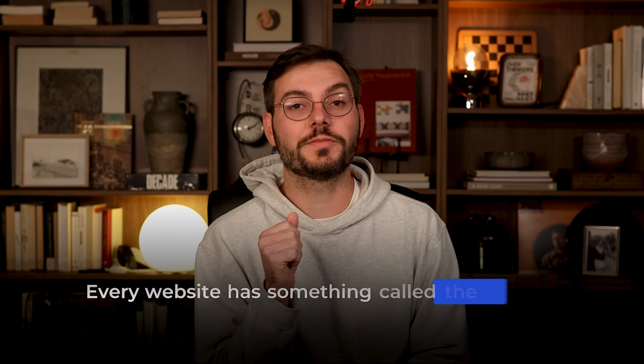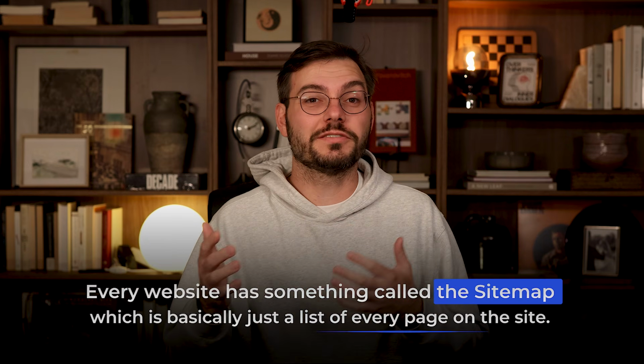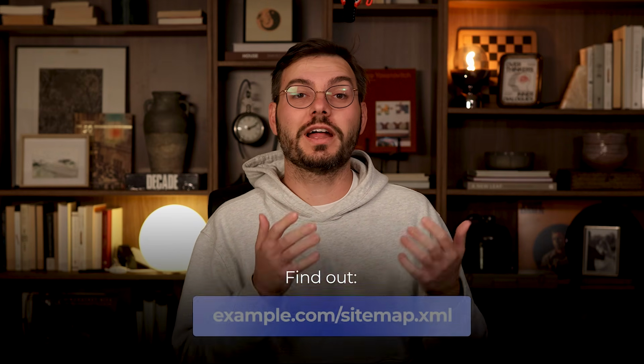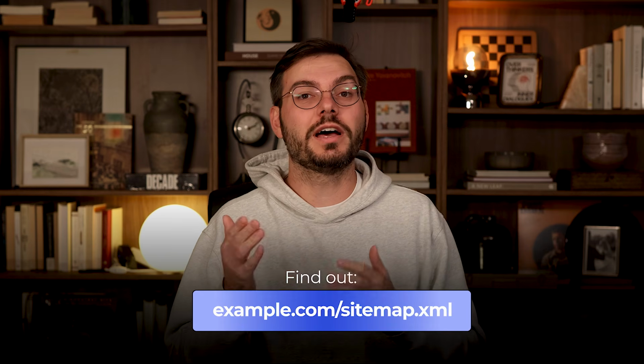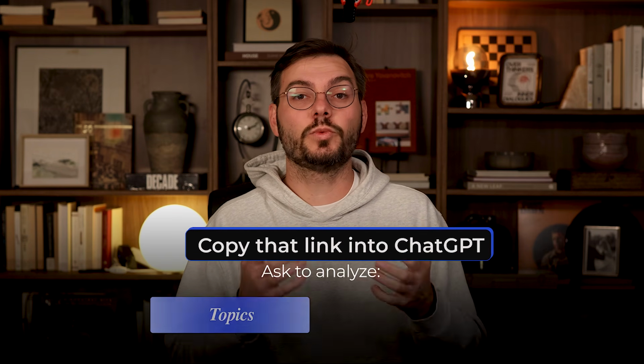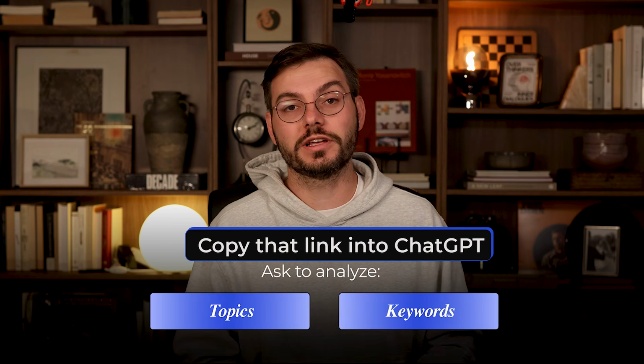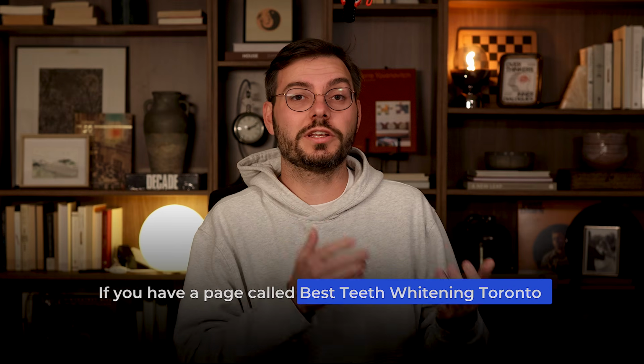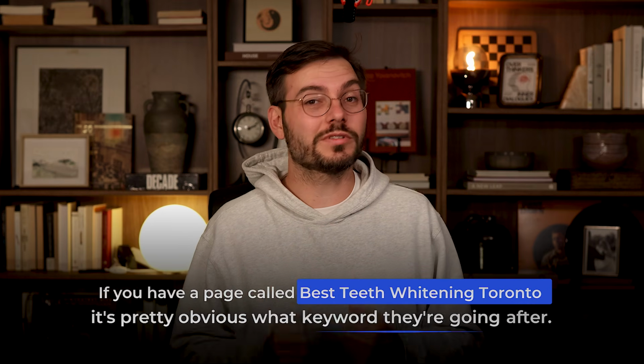Oh, and here's a little hack that I use all the time. Every website has something called the sitemap, which is basically just a list of every page on the site. You can usually find it at example.com/sitemap.xml. What I do is copy that link into ChatGPT and ask it to analyze what topics and keywords this website is targeting. And it's pretty good at figuring that out. Like, if you have a page called Best Teeth Whitening Toronto, it's pretty obvious what keyword they're going after.